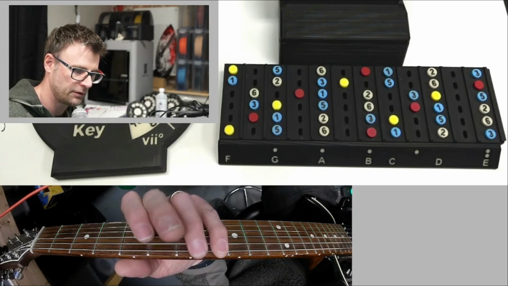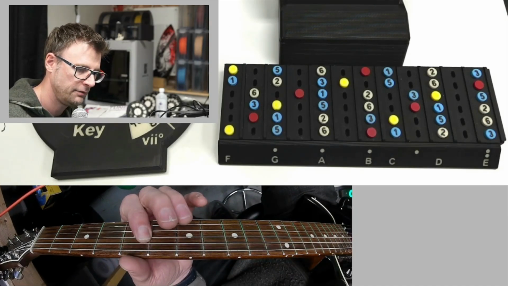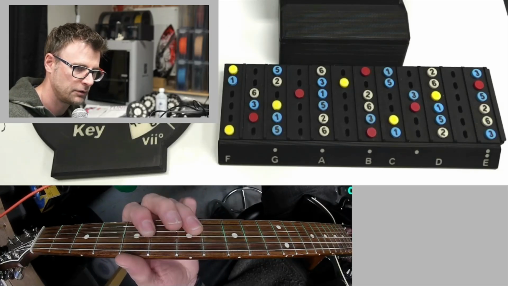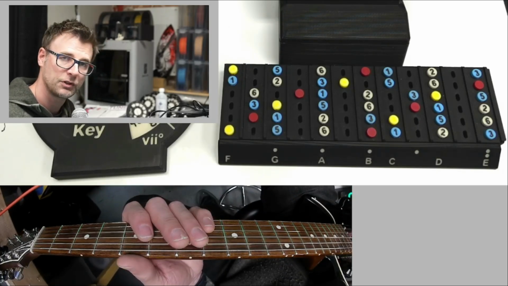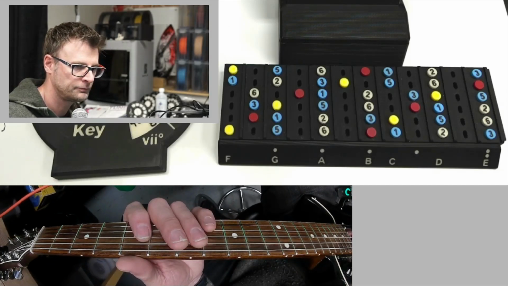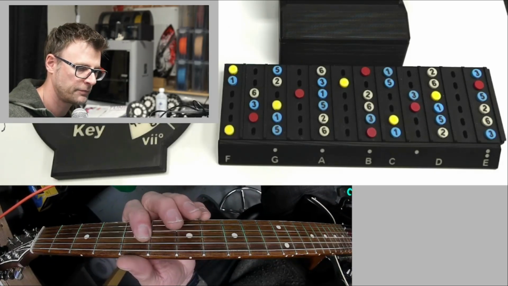I've got my standard shape. Here's my 5, here's my 1, and here's my 2. Okay? So 5, 1, 2. So let's let the chord progression come back around, and we're going to start with our 5. There's our 5.